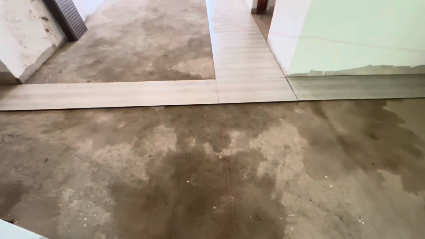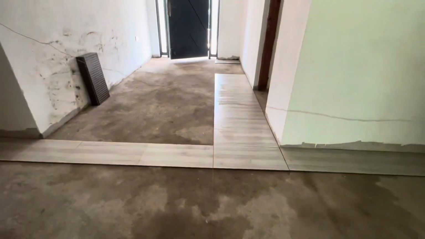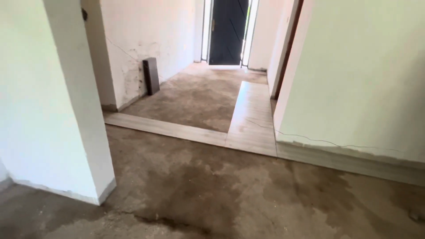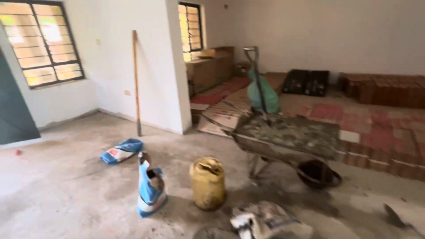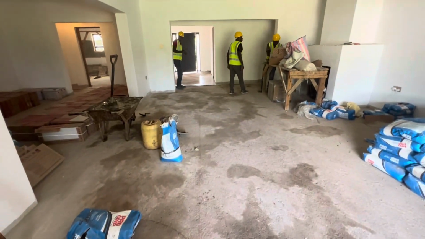We need to get an angle of 90 degrees. So once you do that, you're sure that you have a straight line of the tiles.